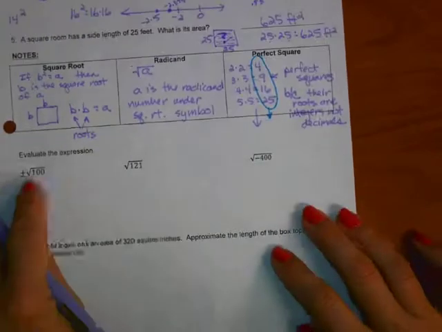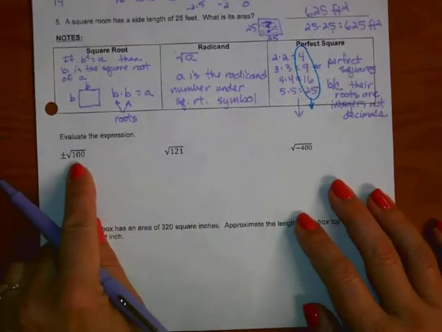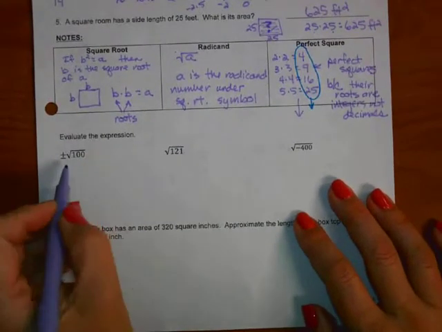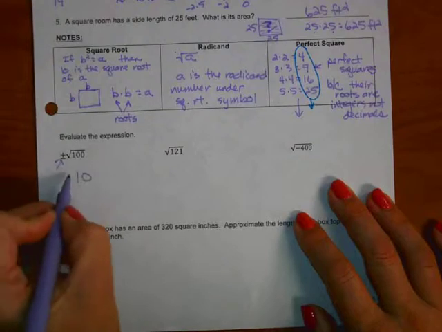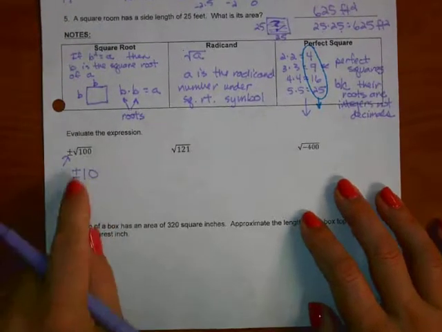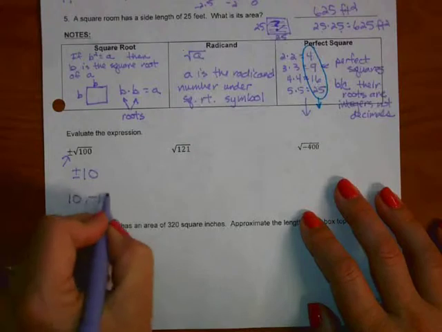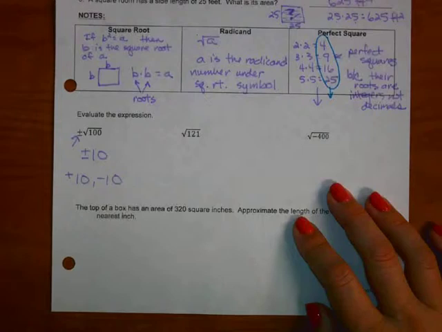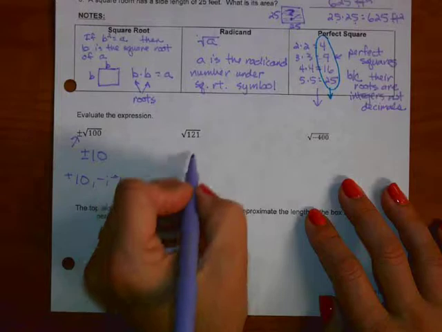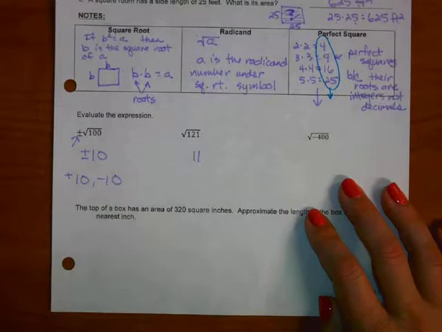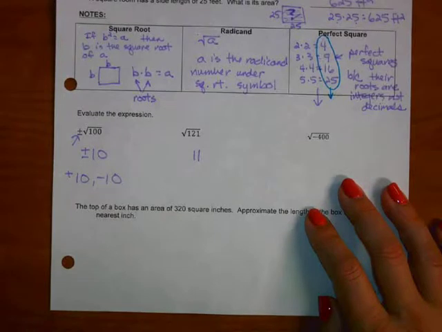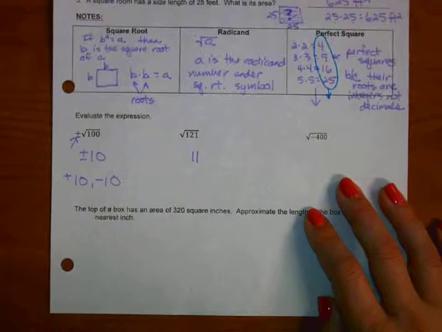Okay. All right, evaluate the expression. Does anybody know what the square root of 10 is? Yes, it's 10, and when this is outside, that means you just make your answer positive or negative 10. 10 or negative 10. Okay? How about the square root of 121? Yep, just 11. We're just going to use 11. If it says outside, you put both versions. There's a lot more to that, but for now we're just going to consider the positive version when you're doing that.